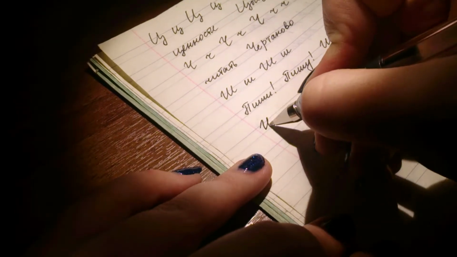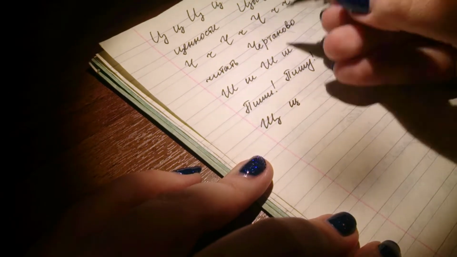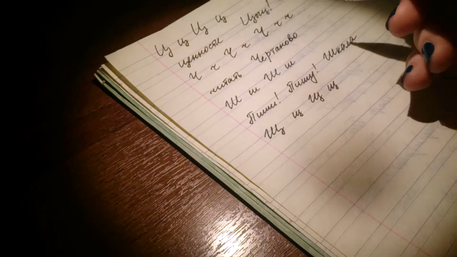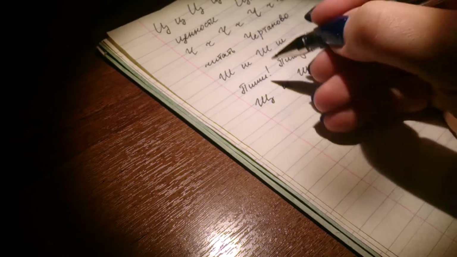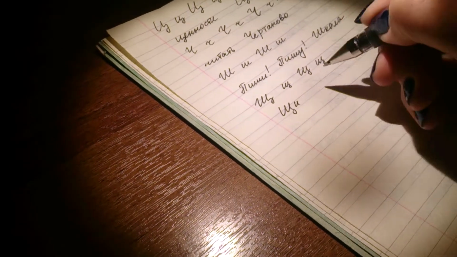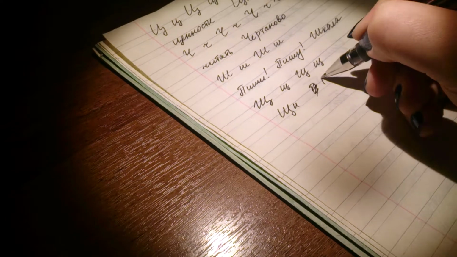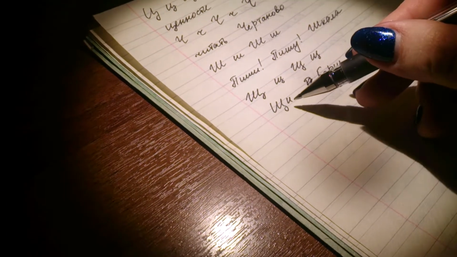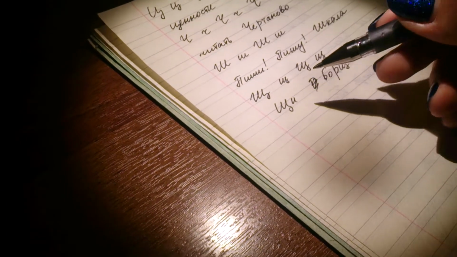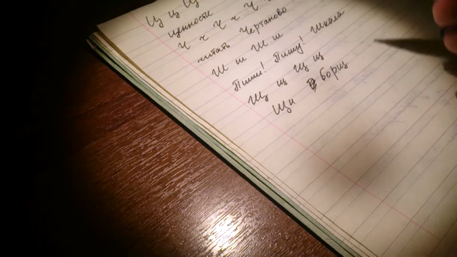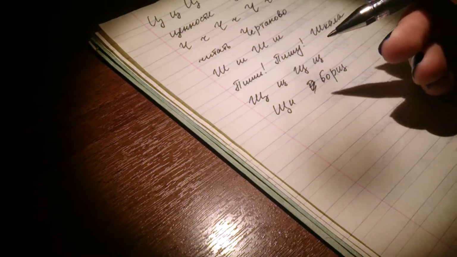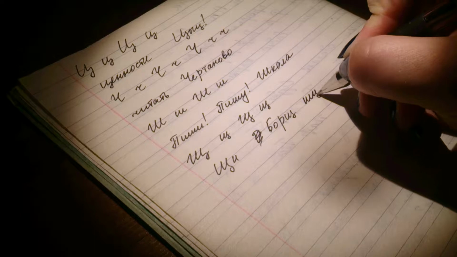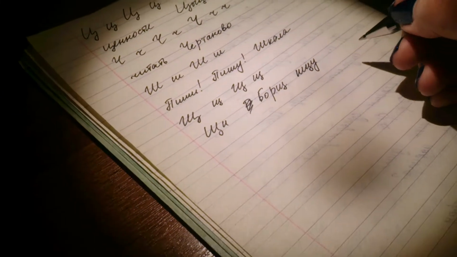Okay, then we've got the letter ща. Well, the most common words with it would be the two soups. Щи and борщ. Щи is made of pickled cabbage. Well, it can be of fresh cabbage, but the best ones are from pickled cabbage. And борщ, of course, you know. Some other words with it would be ищу. That's I'm searching. Ищу.